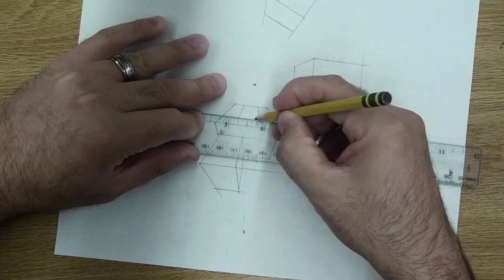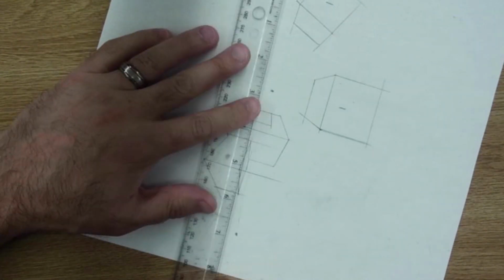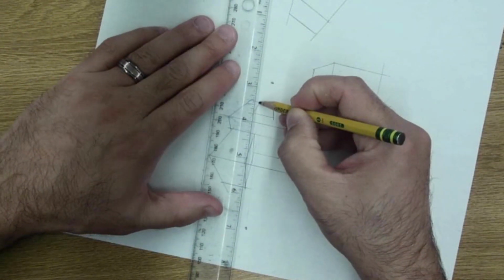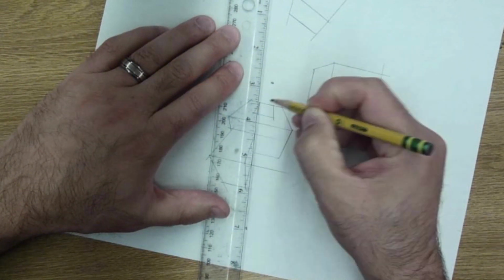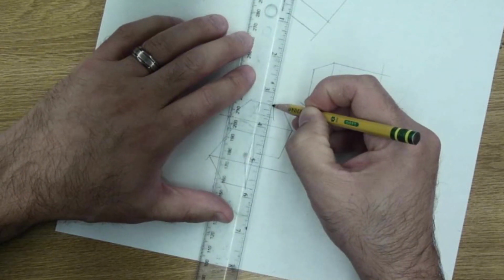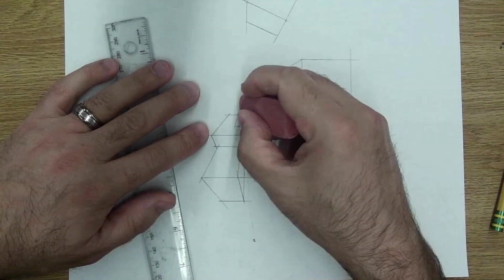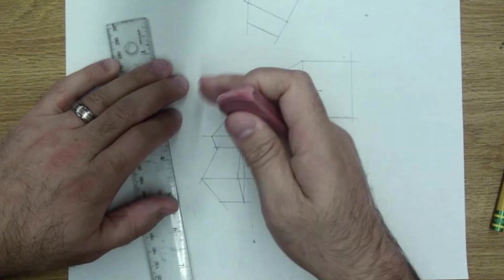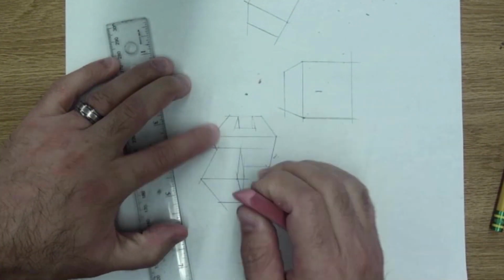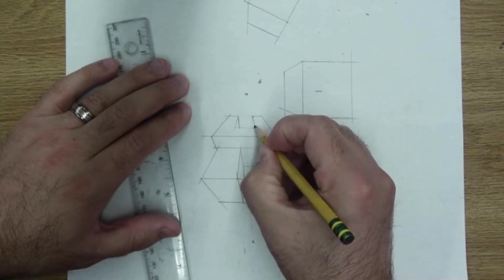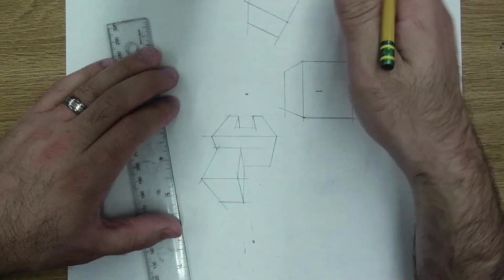Just like this. And then, remember, now I've created an undercut to it that I have to define. So that would come back toward here, and this would come back toward here. And then I would take my handy-dandy eraser and I would erase that little line so that it's absolutely clear that this is a more complex polygon, and that's what I was looking for in that second assignment.